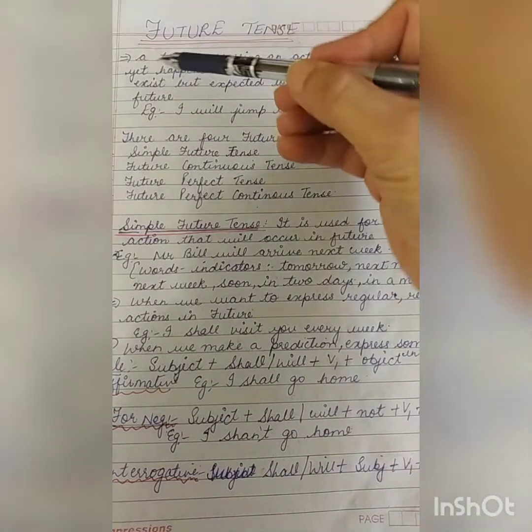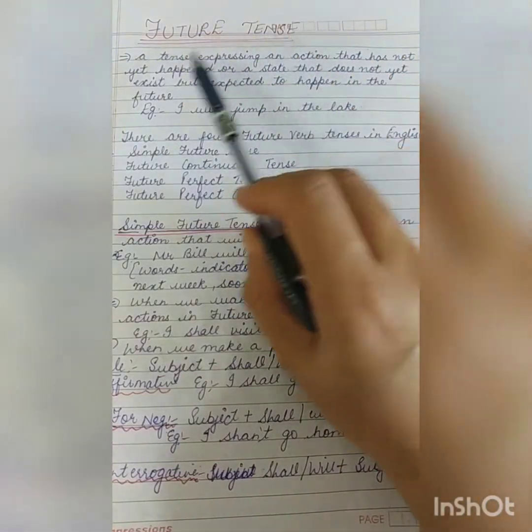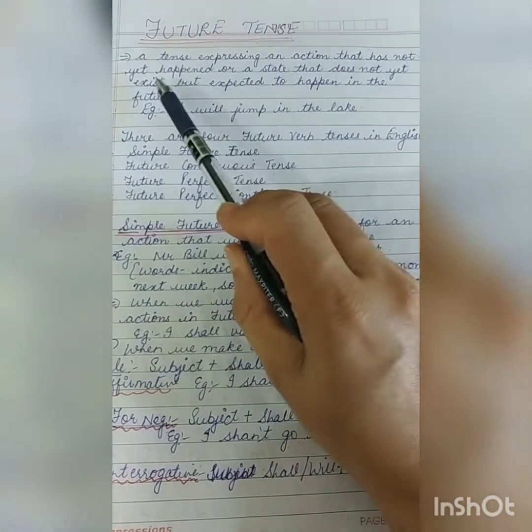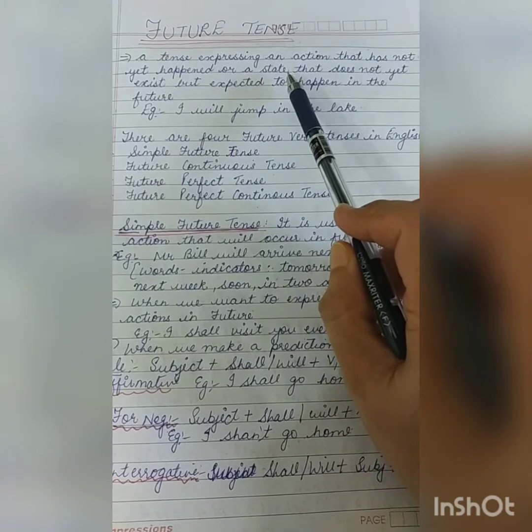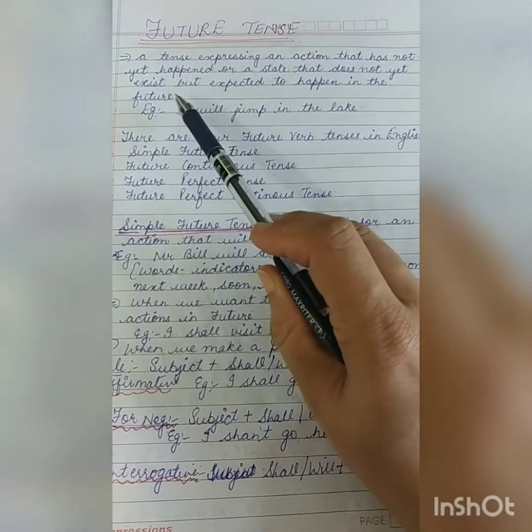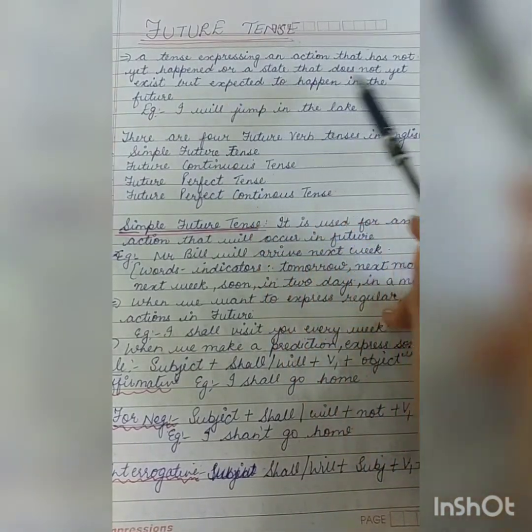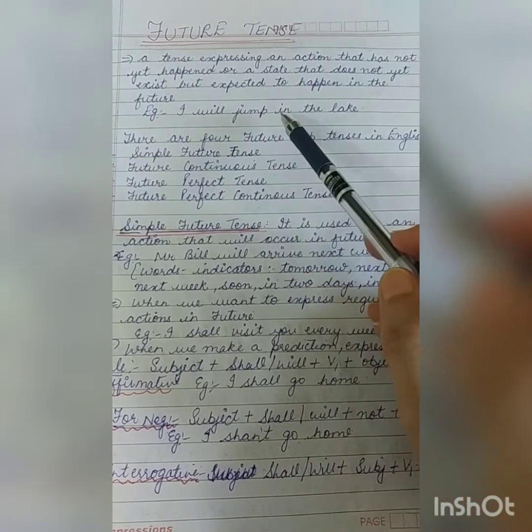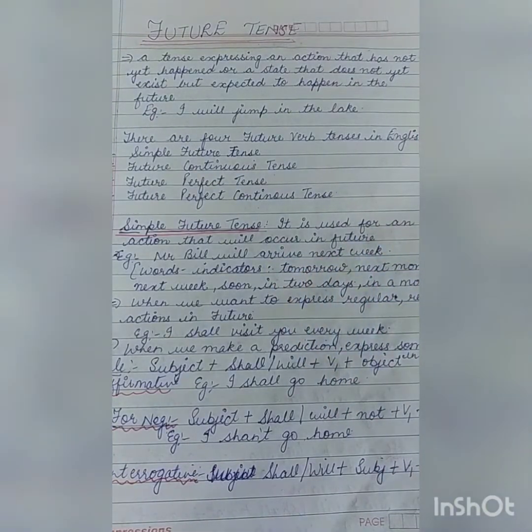So children, future tense, what is it? A tense expressing an action that has not yet happened or a state that does not yet exist but is expected to happen in the future. For example, see, I will jump in the lake.